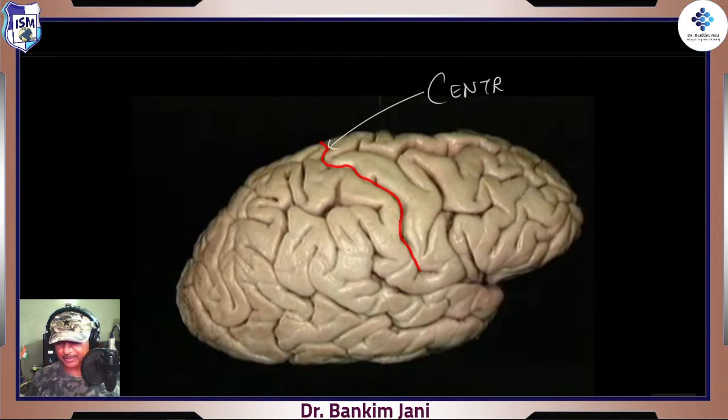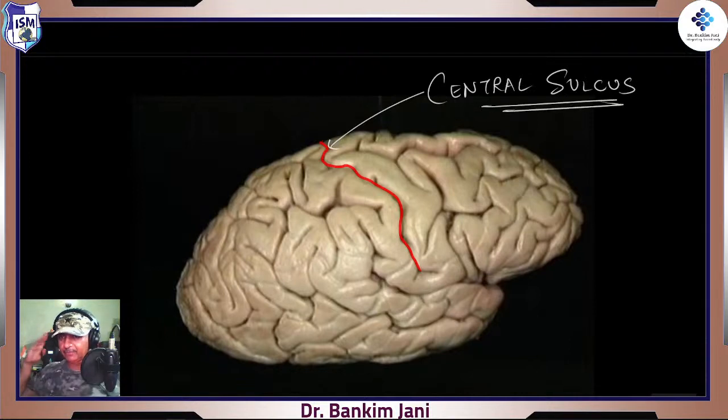Very appropriate name, good name. This is the only sulcus which will go all the way to the medial surface. Otherwise, everyone will go, but they will end at one point, right? So this one is the central sulcus.